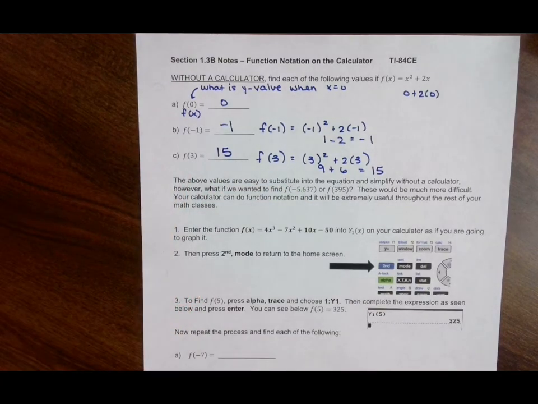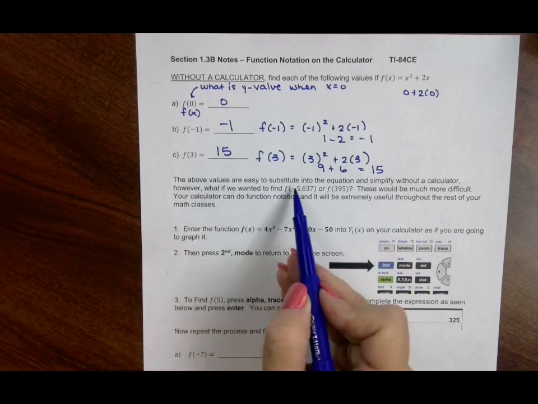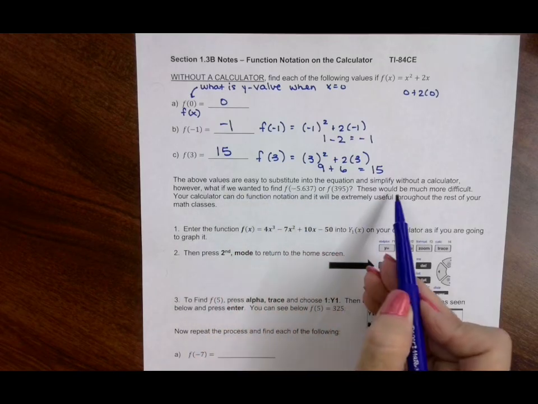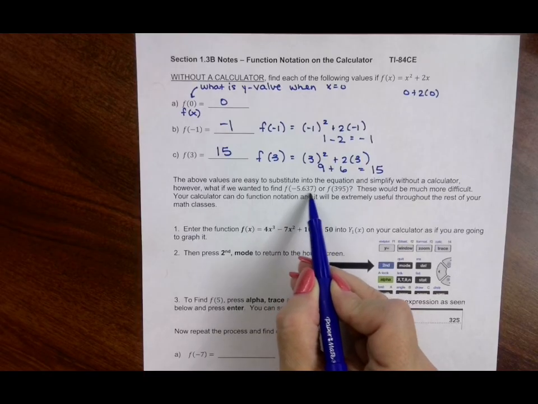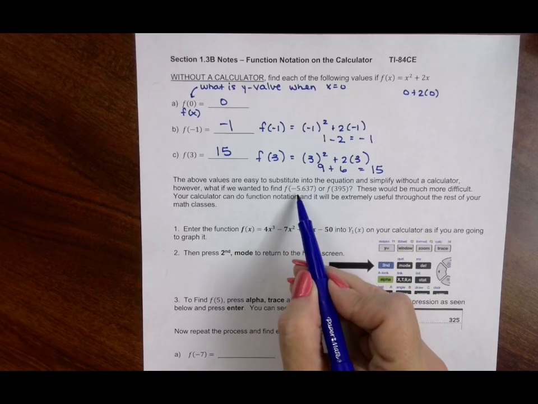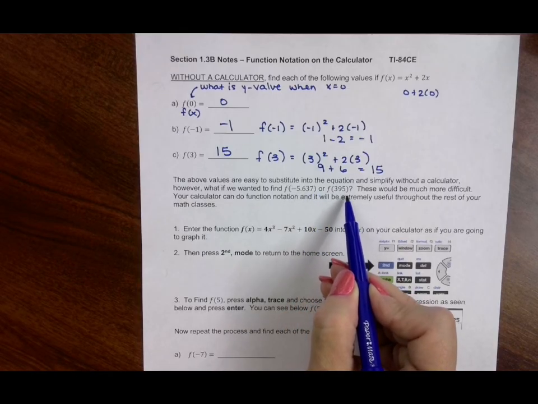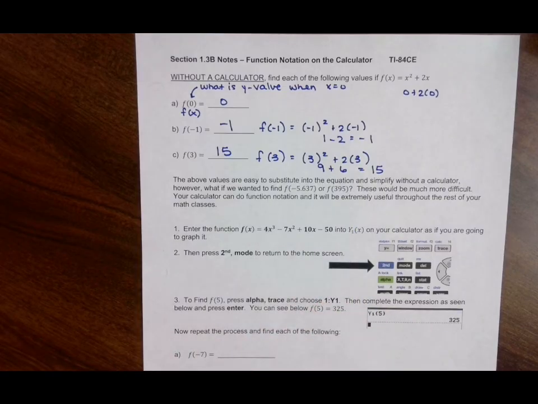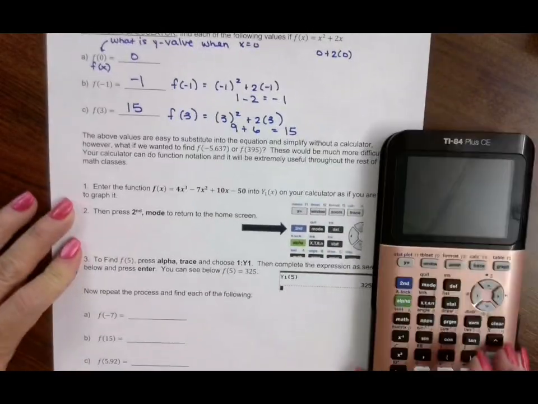All right, so what happens when these get more challenging? The above values are easy to substitute into the equation and simplify without a calculator. However, what if we wanted to find this or this? Now we're dealing with a decimal, we're going to have to square it, it's negative, this is just a ginormous number, it's going to be harder. So we can do this on the calculator, and the calculator can calculate all of this for us. So grab your calculator, let's do this together.